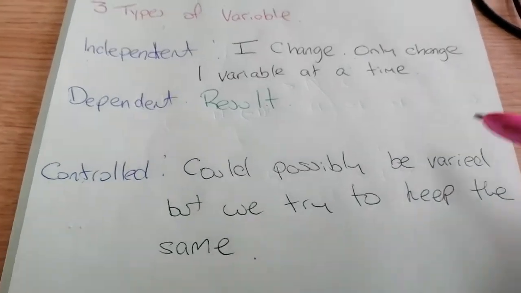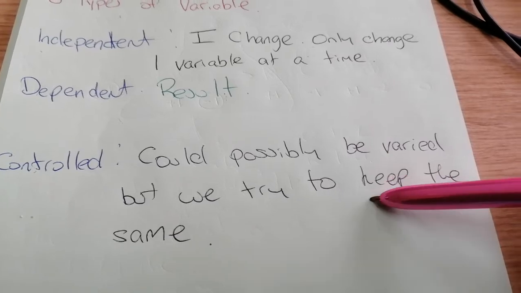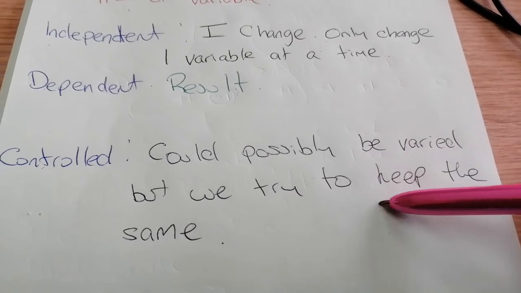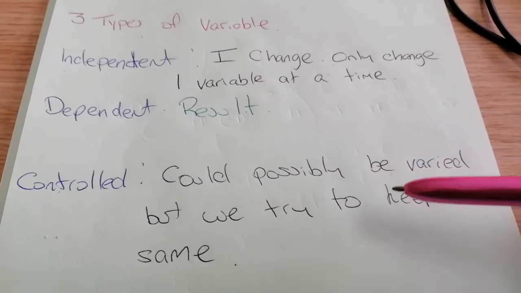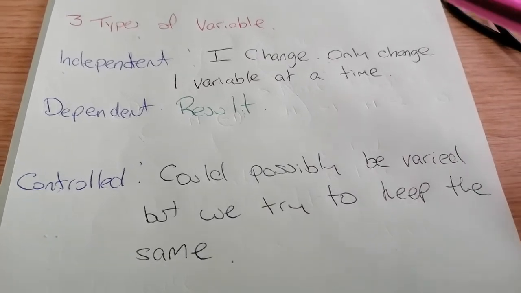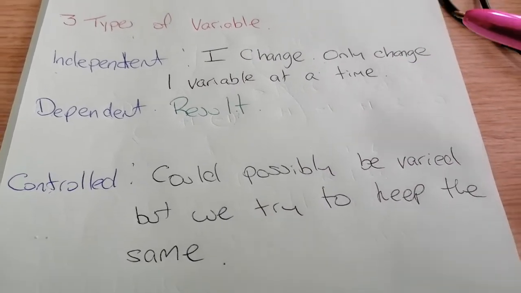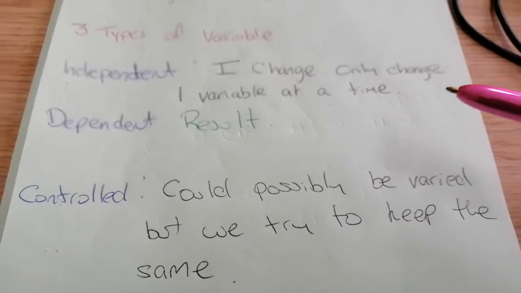Now, your control variables are everything that could possibly change, but we try and keep the same. So there are three types of variable. Independent, that's what I change. That's the factor we're investigating, if you will.